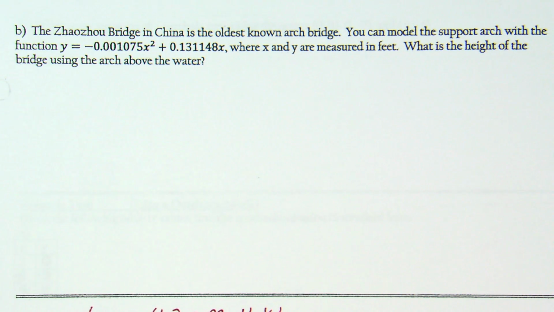Okay. That bridge in China is the oldest known arch bridge. You can model the support arch with the function y equals, and there's a bunch of decimals. Notice there's an x squared and an extra, where x and y are measured in feet. What is the height of the bridge using the arch above the water?